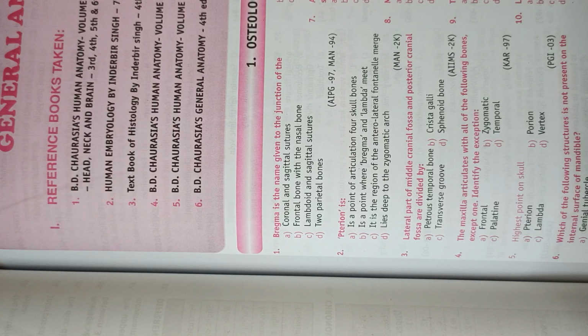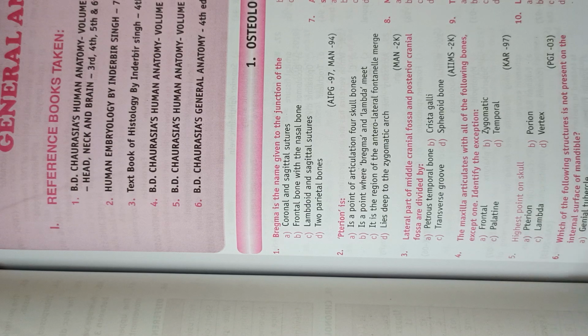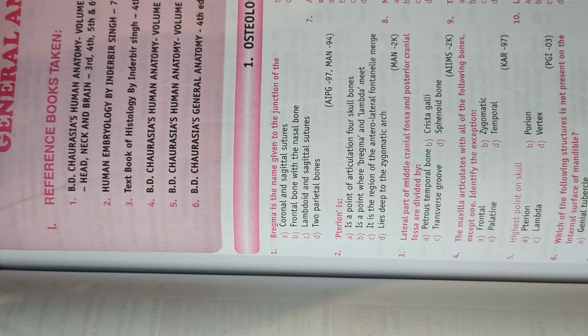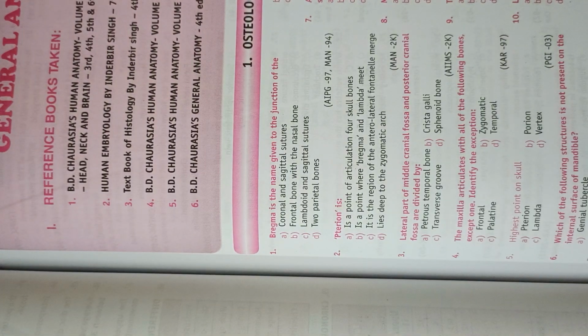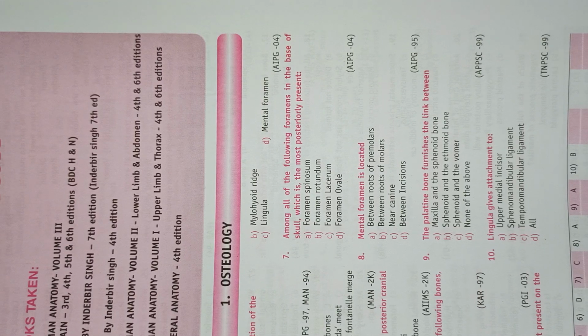Fifth one, the highest point of skull is vertex. Which of the following structure is not present on the internal surface of the mandible? Genial tubercle, mylohyoid ridge, lingula, mental foramen.